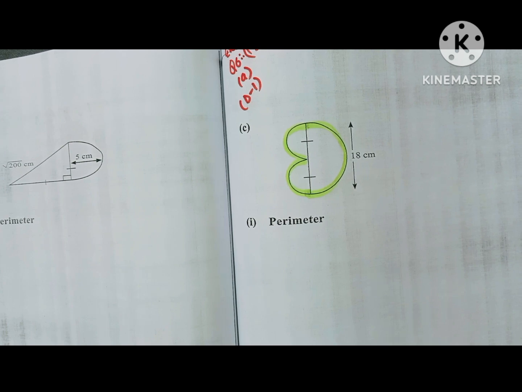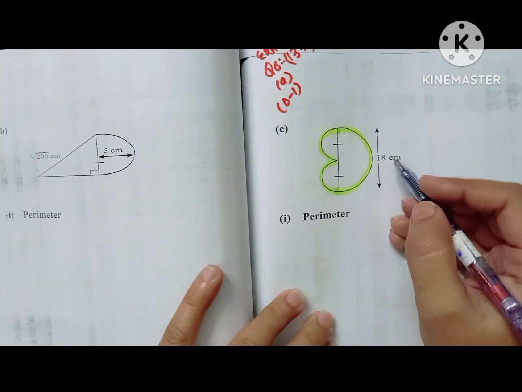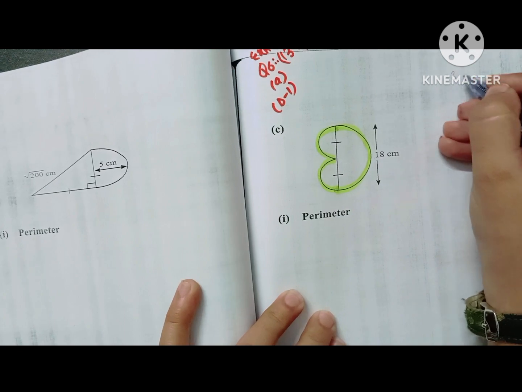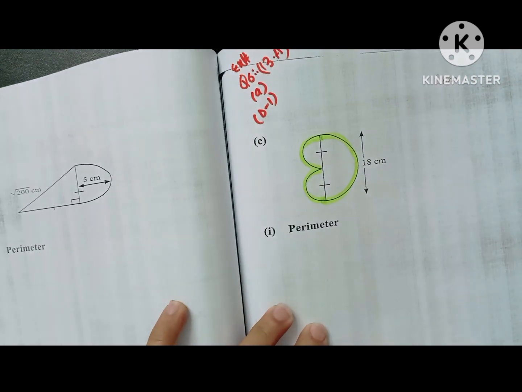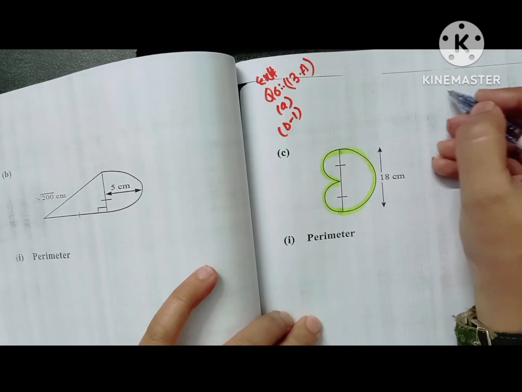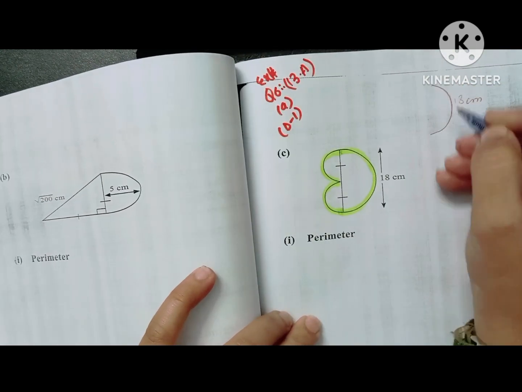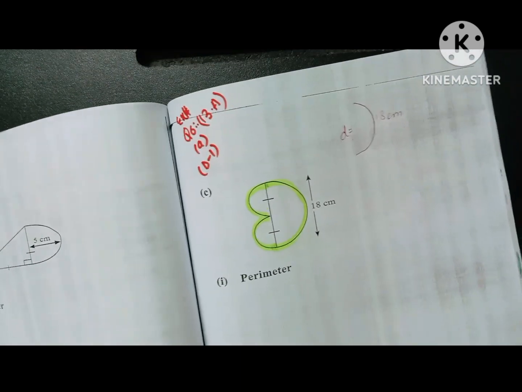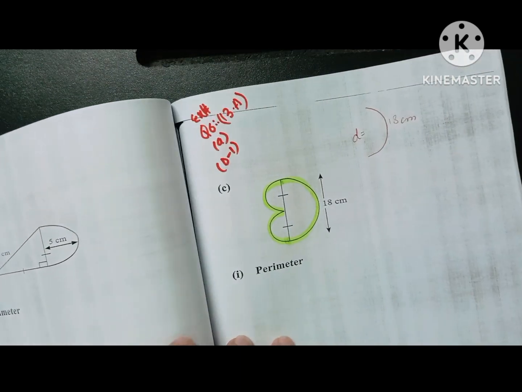And if we see this figure, we can clearly notice that this 18 centimeter is the diameter of this bigger semicircle.